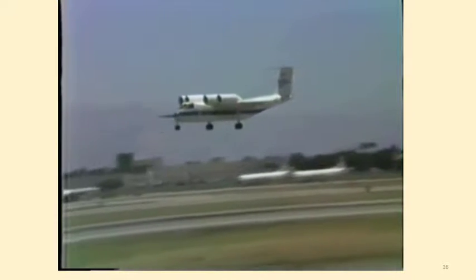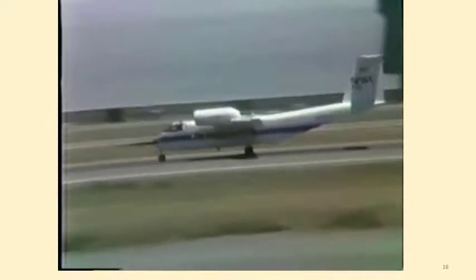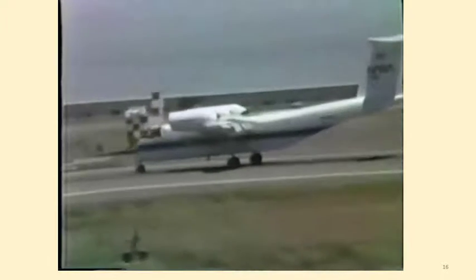And on landing, it'll become apparent in a second how steep it's coming in, and the airplane will come down and come to a halt in a relatively short distance. Wheels touch down, nose wheel down. It's going so slow, it comes to a halt quite rapidly.